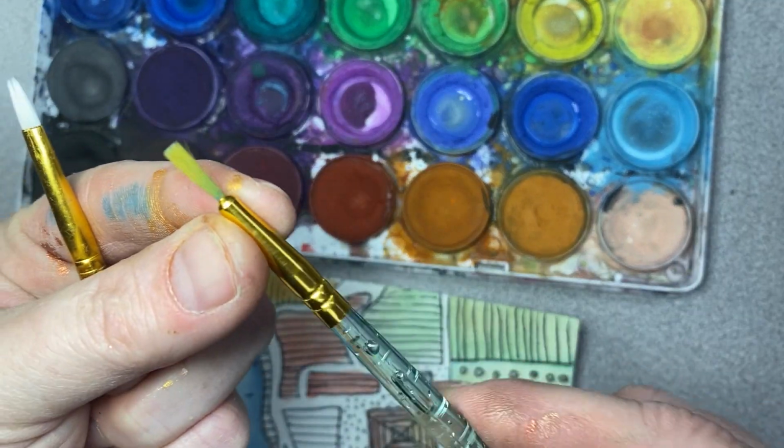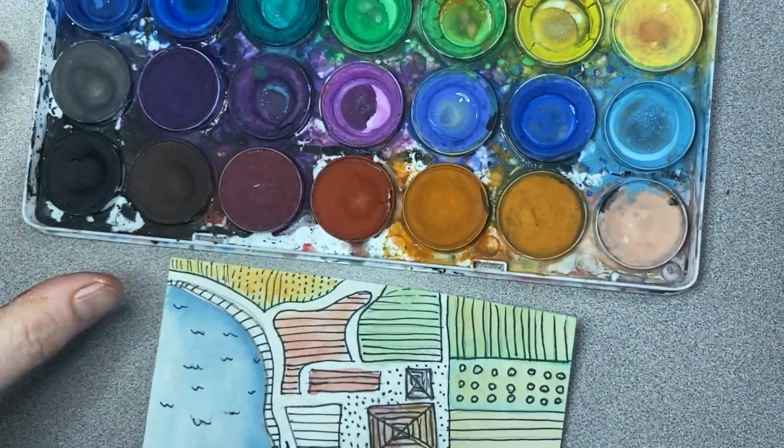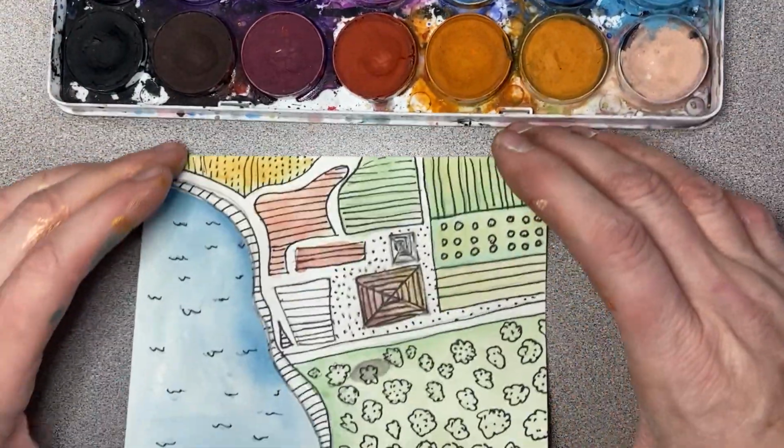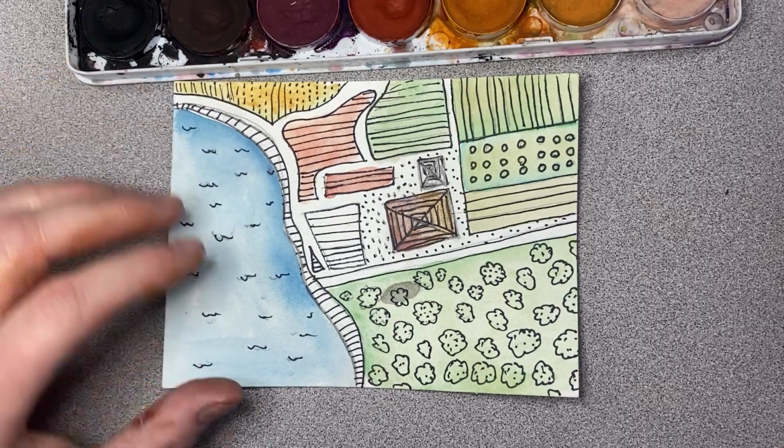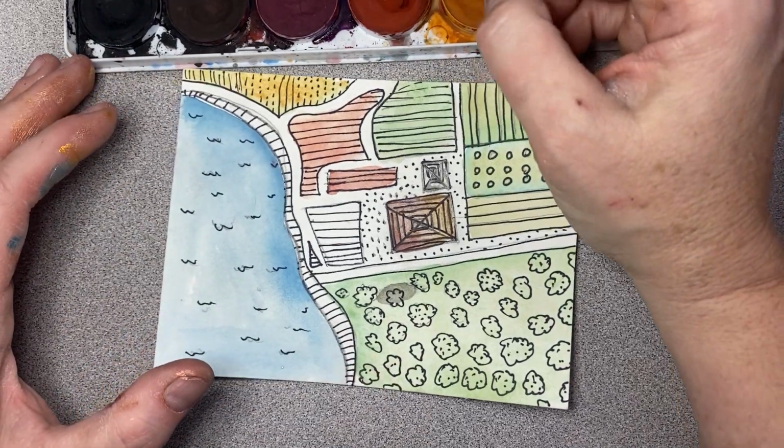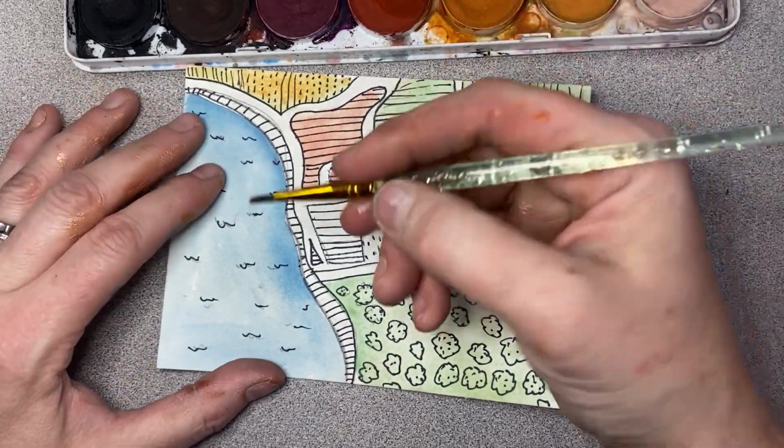This is a perfect example. So it's round on the very top here. And again, with watercolor the whole goal is that it's transparent, and that for kids sometimes can be a little bit of a stretch.